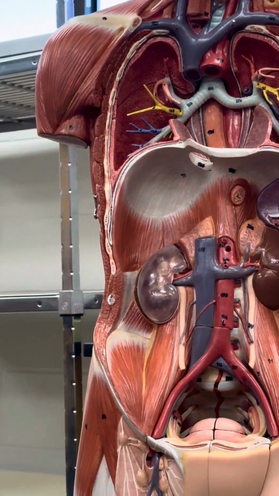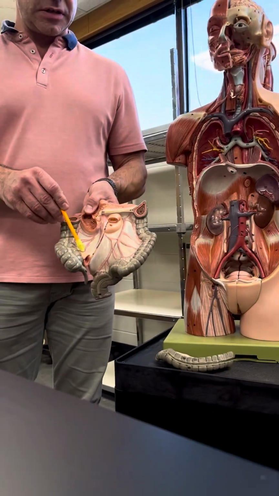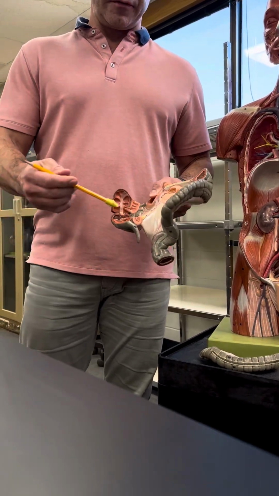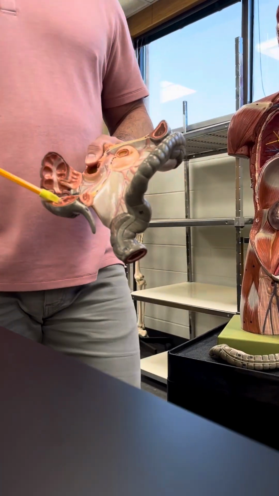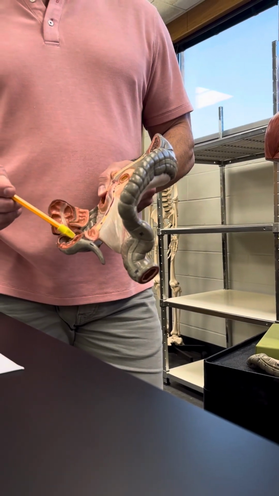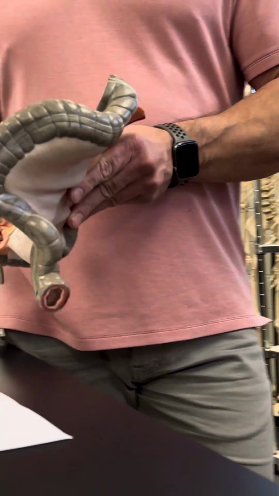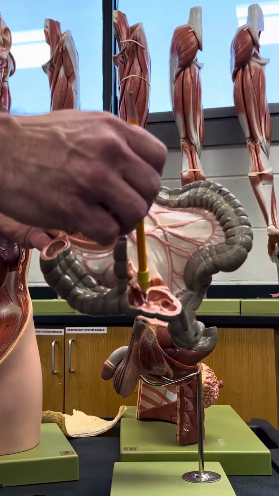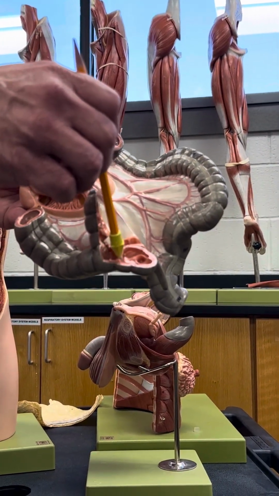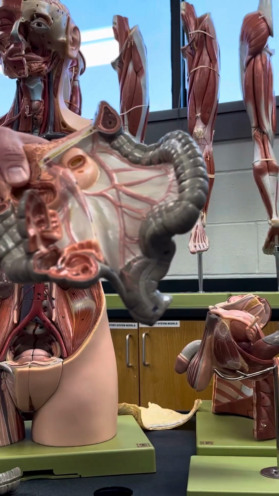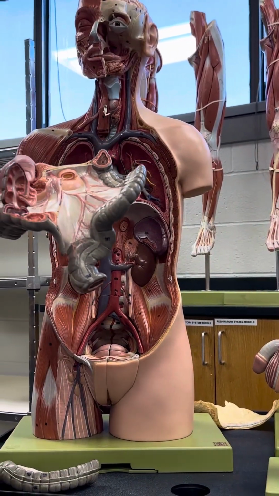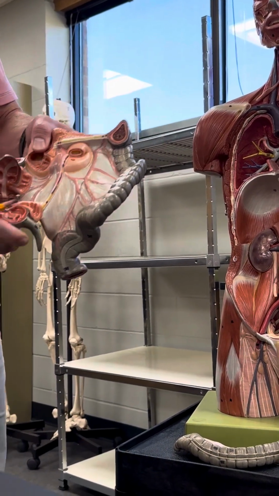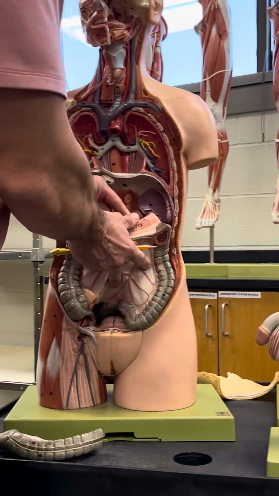Here's the distal portion of the ileum right here as well. It's being represented. We have a sphincter that regulates exit from the small, enter into the large intestine. It's that guy right there. That's the ileocecal valve. It's just a sphincter. We go through that, and we enter into the first part of the large intestine. That is the cecum right here. Just gonna put this back real quick.